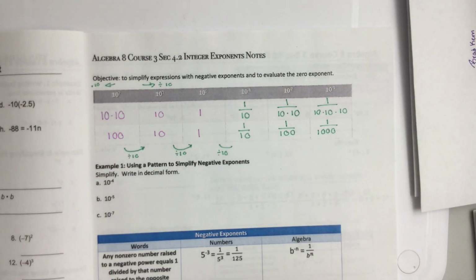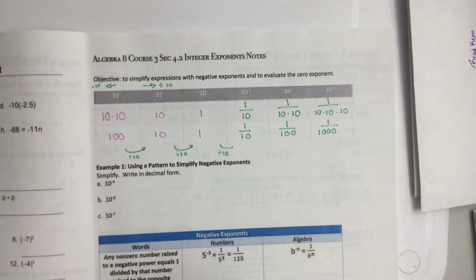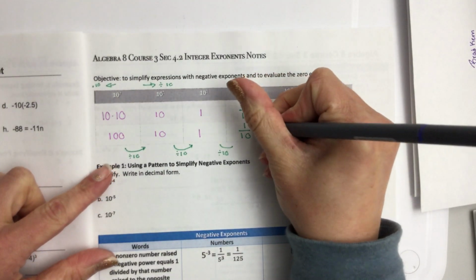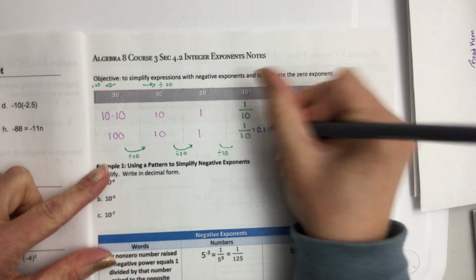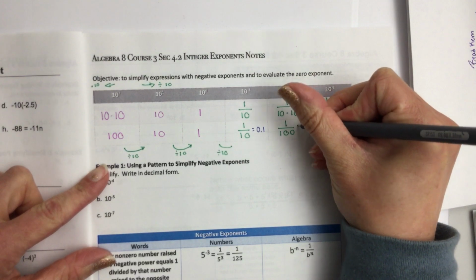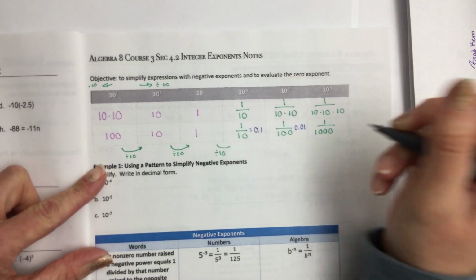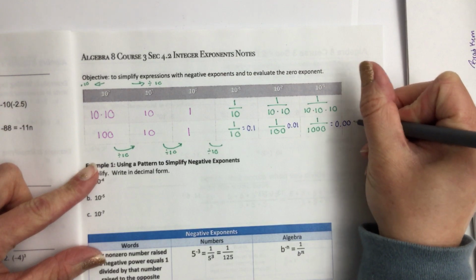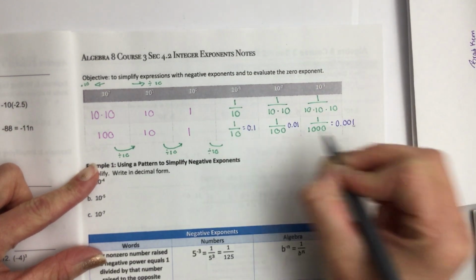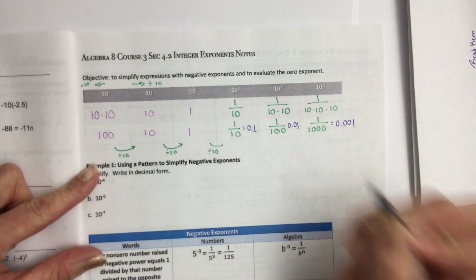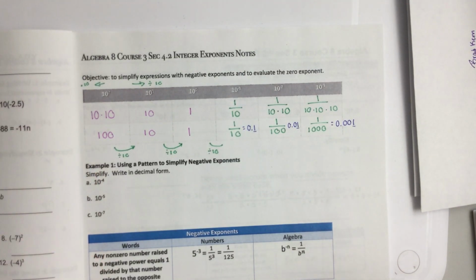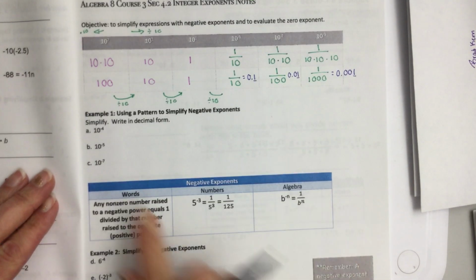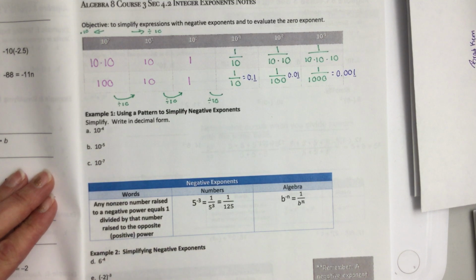Now, I'm going to express these as decimals so we can see them. That's going to help us do these next problems. This is going to be 0.1. This is going to be 0.01. And then this one is 0.001. In the thousandths, in the hundredths, in the tenths. Okay. So we can use this pattern to simplify the exponents here.